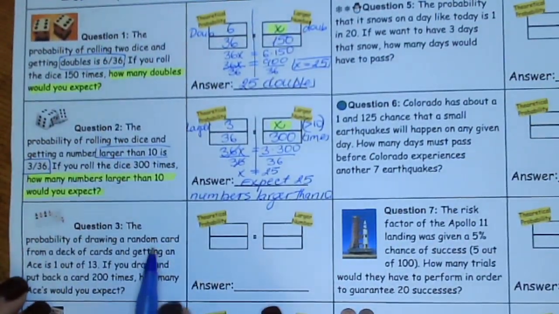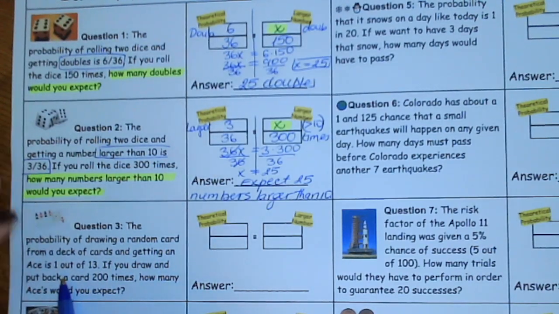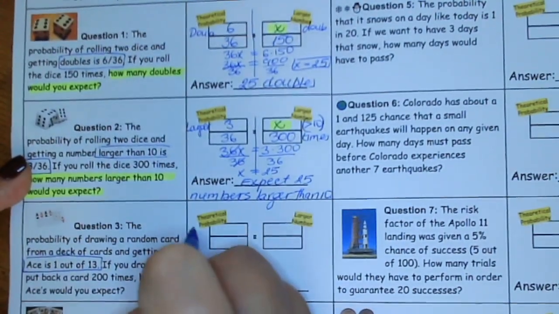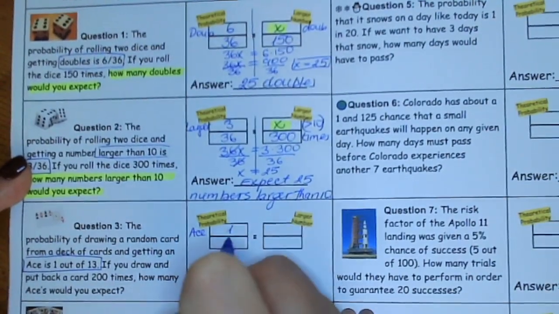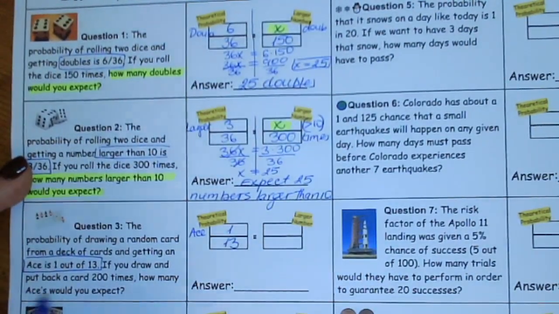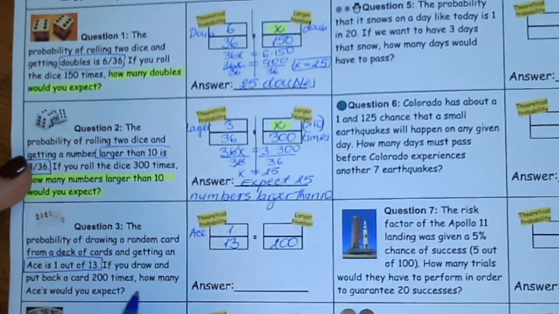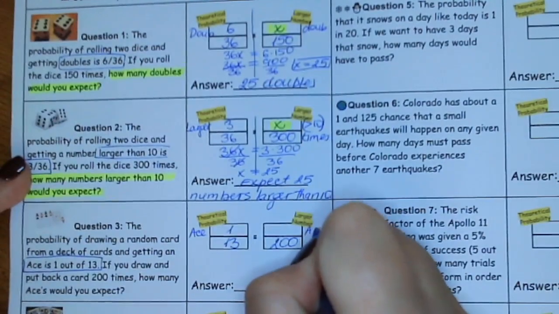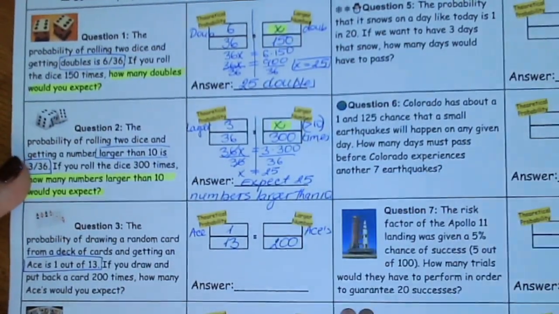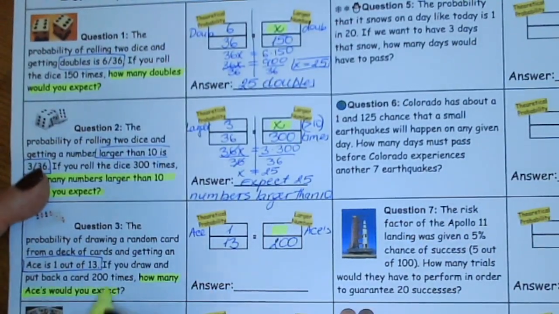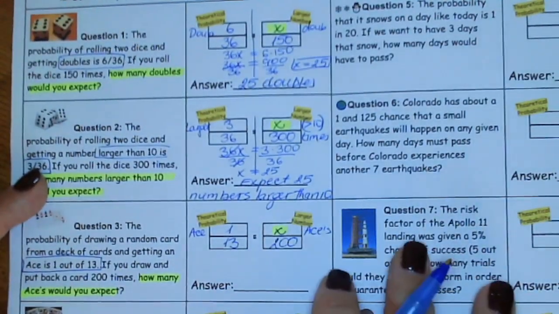The probability of drawing a random card from a deck of cards and getting an ace is 1 out of 13. If you draw and put back a card 200 times, the question is, how many aces would you expect? So lined up with aces, I don't know, I'm going to have my variable x.